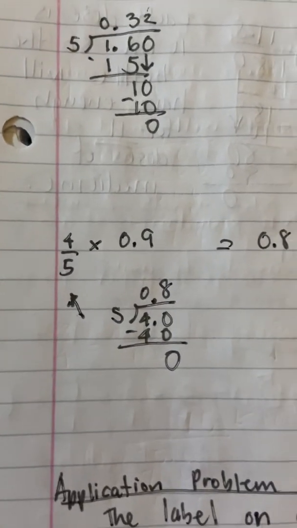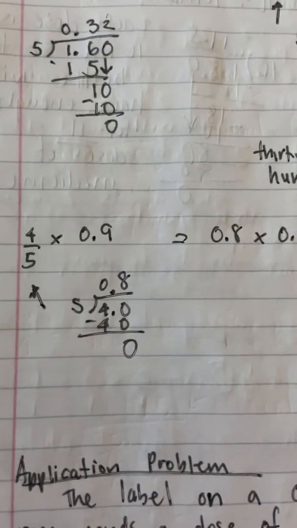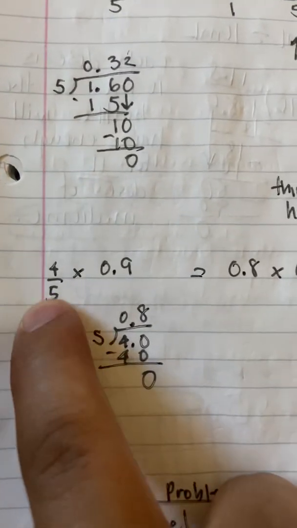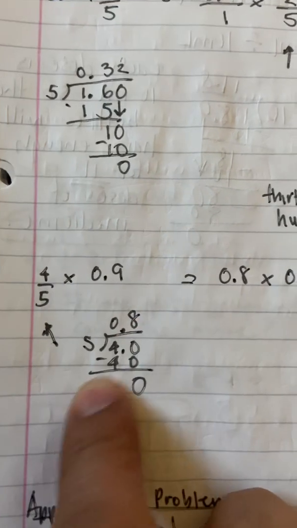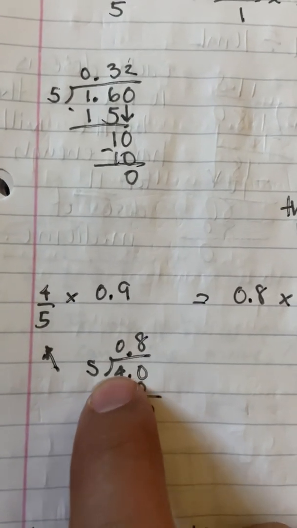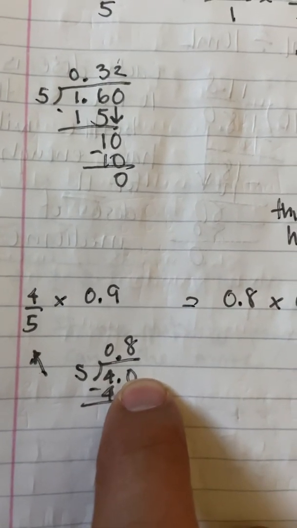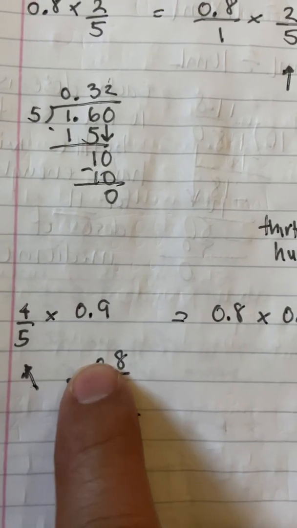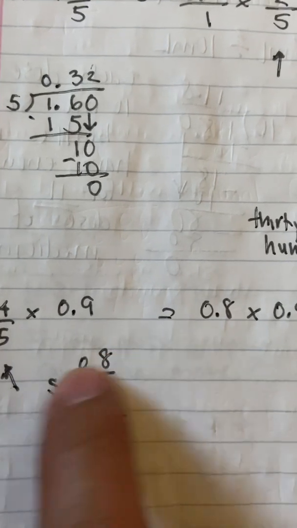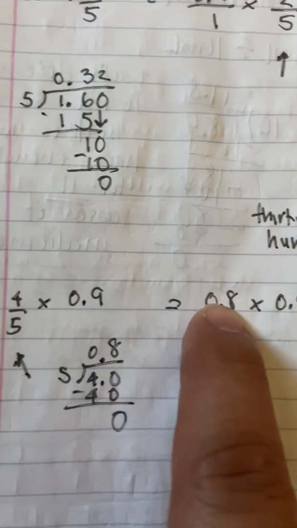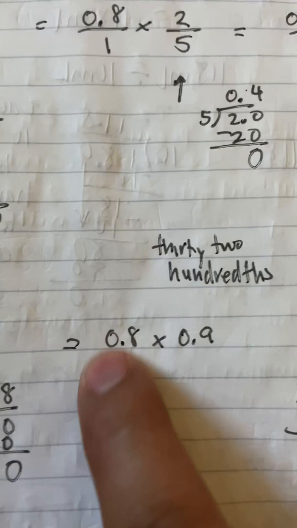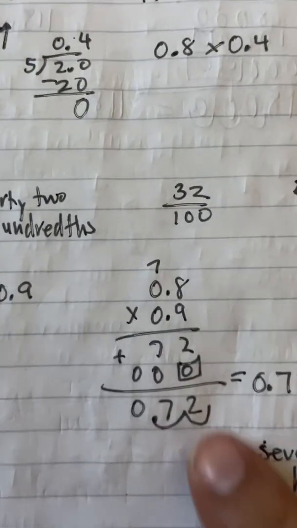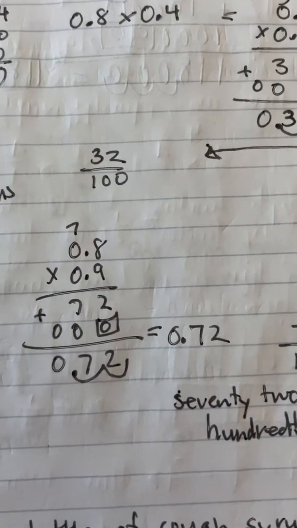4/5 times 9/10. I turned that fraction to a decimal as well. So 4 and 0/10 over 5. 5 goes into 4 0 times. 5 goes into 40 8 times. 8 times 5 is 40, so it's 8/10. So 4/5 is 8/10. So 8/10 times 9/10. When you multiply it out, it's 72 hundredths. 72 over 100, 72 hundredths.